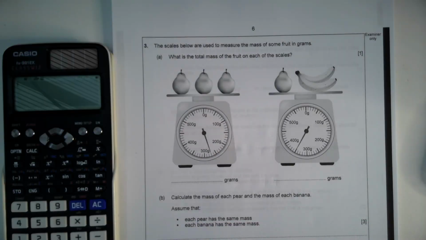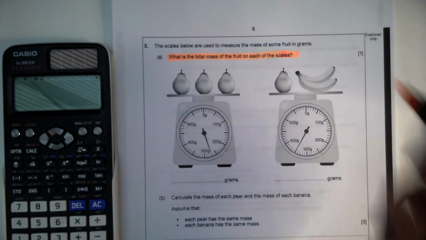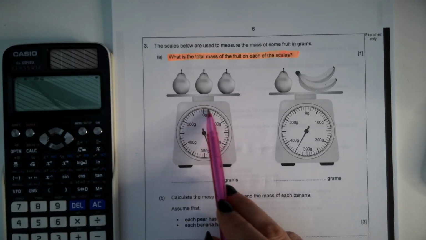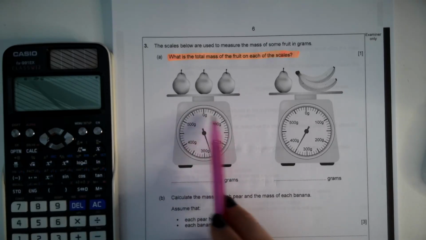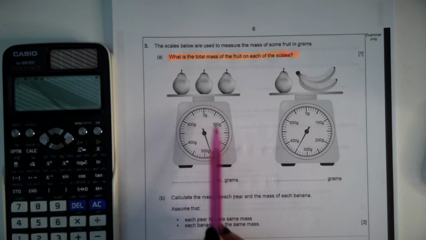Question 3. The scales below are used to measure the mass of some fruit in grams. Part A. What is the total mass of the fruit on each of the scales? Okay, so we're going to read the scales here for the total mass. So if we look at this scale here, we've got 0, 100, 200 and then 300, but there's a halfway mark.